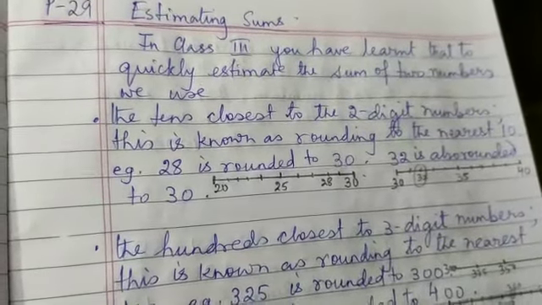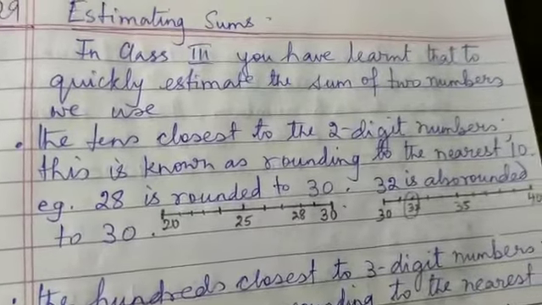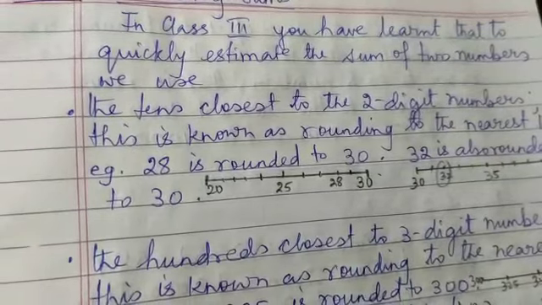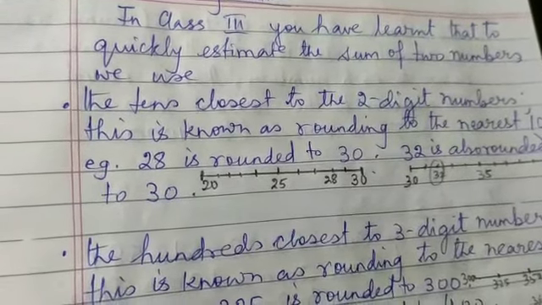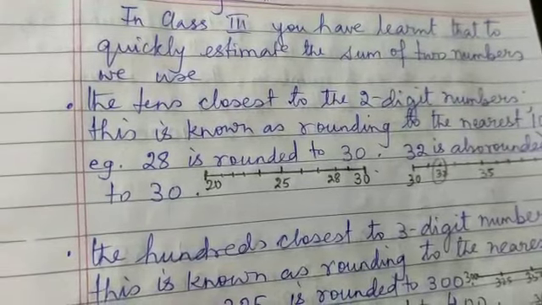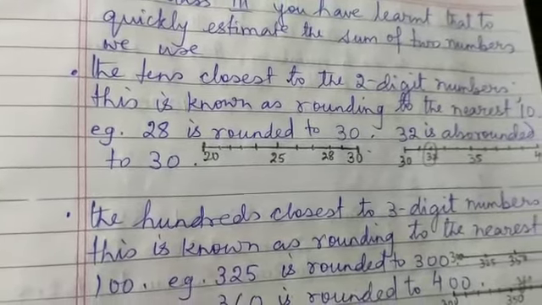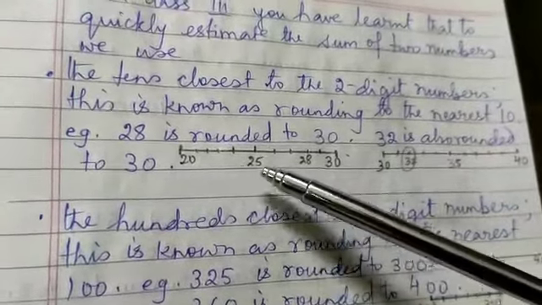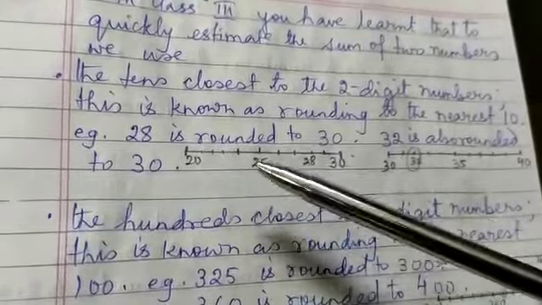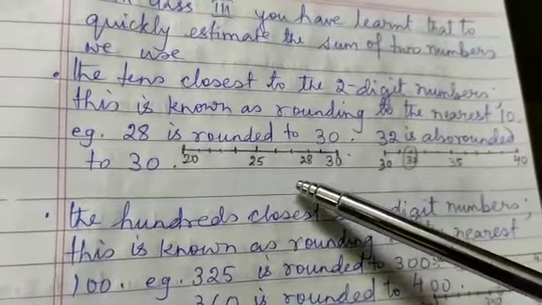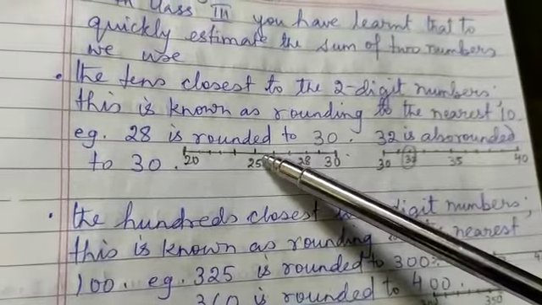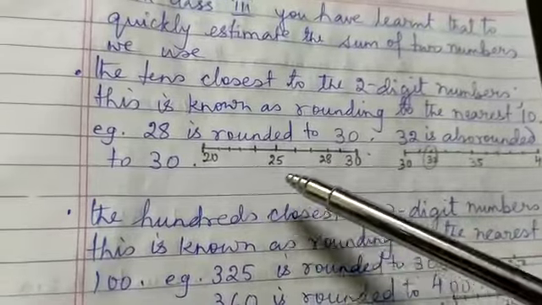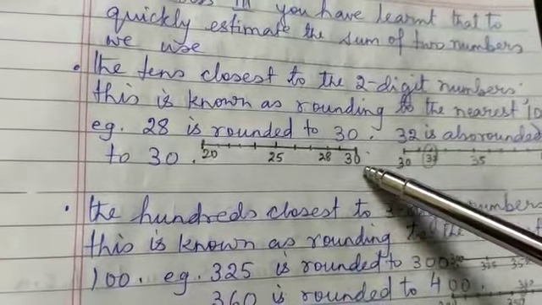In class 3, you have learned that to quickly estimate the sum of two numbers, we use the tens closest to the two-digit numbers. This is known as rounding to the nearest 10. For example, 28 is rounded to 30, 32 is also rounded to 30. See, 28 lies between 20 and 30. Now, what is the midpoint? 25. Now, 28 is nearer to 30 than to 20. So, it is rounded to 30.